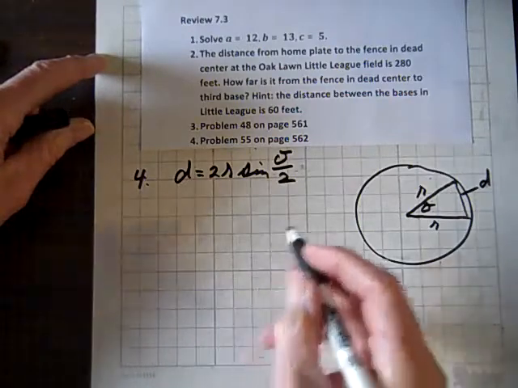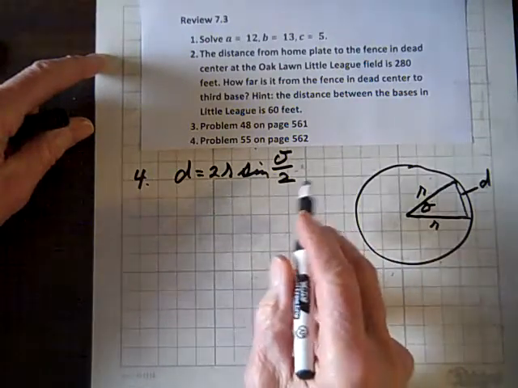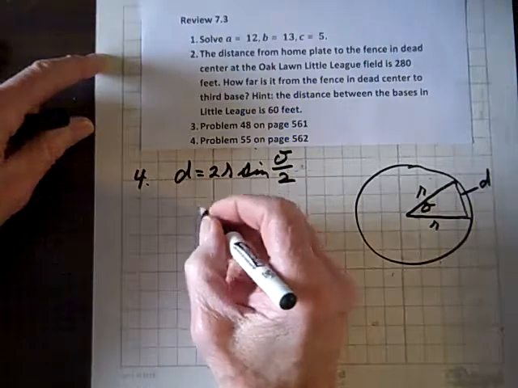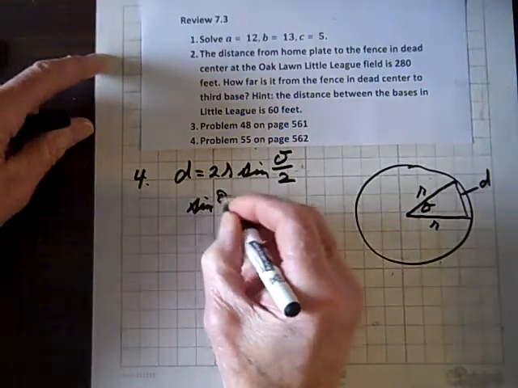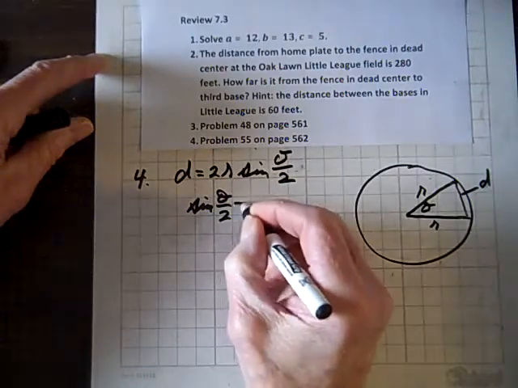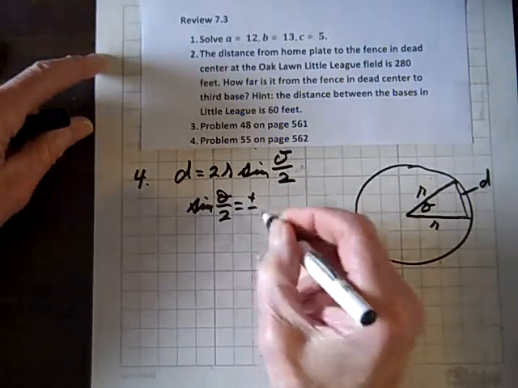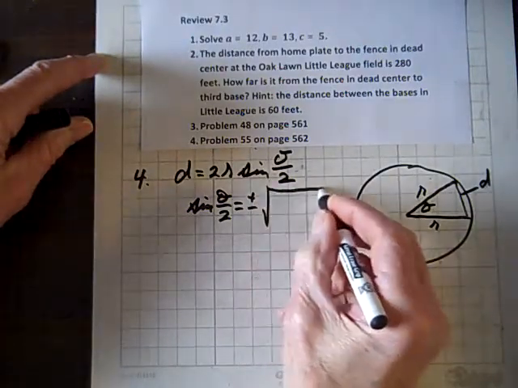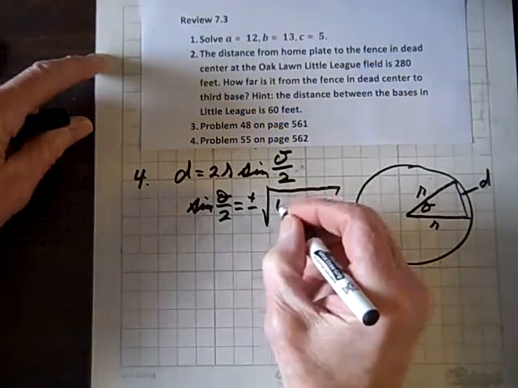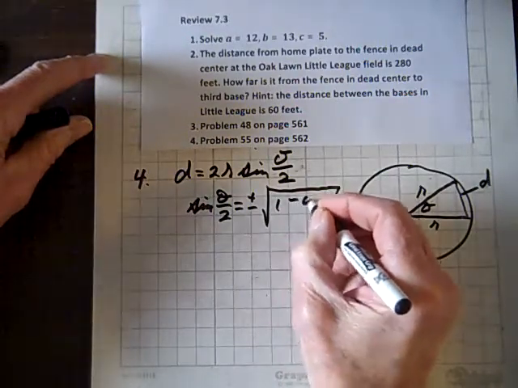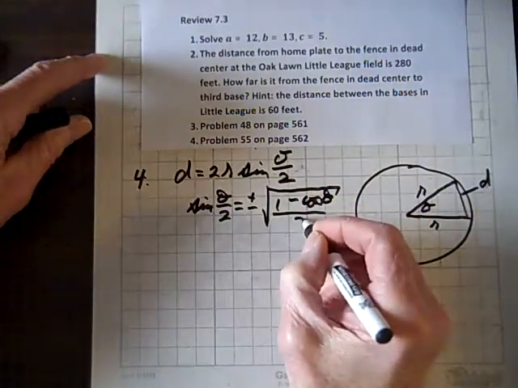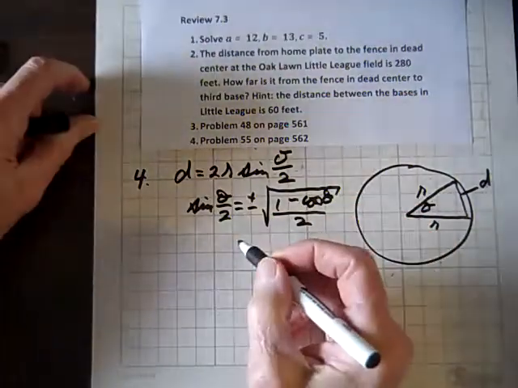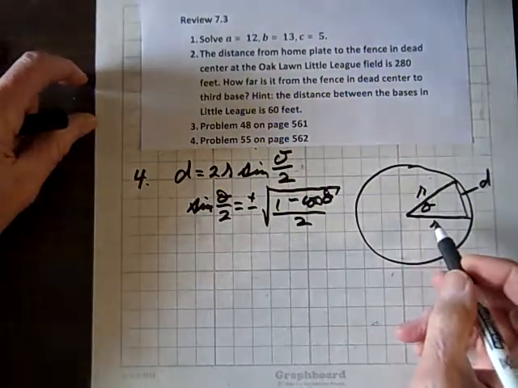Well, we're going to do that, but we need this identity, and the identity is this, that sine of theta over 2 equals plus or minus the square root of 1 minus cosine of theta, all divided by 2. So let's keep that in mind. Now let's attack this problem.